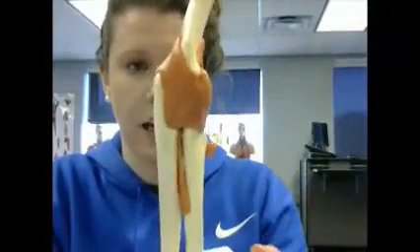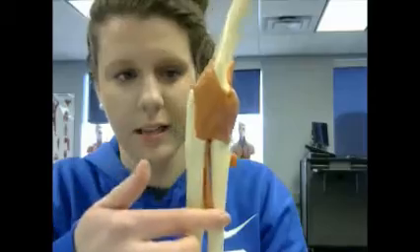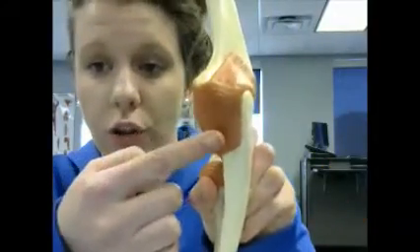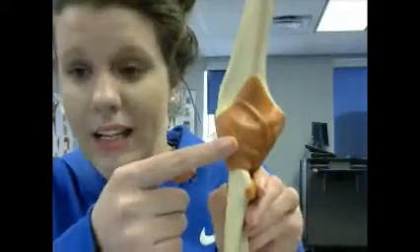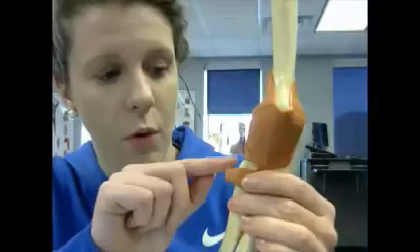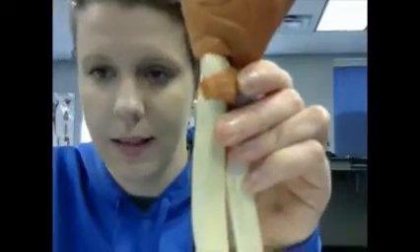We're going to go over the ligaments of the elbow, and as you can see, right here is our ulna, and right here is our radius. Okay? Right here, we have our ulnar collateral ligament. On the radial side, we have our radial collateral ligament, and what wraps around right here is our annular ligament.